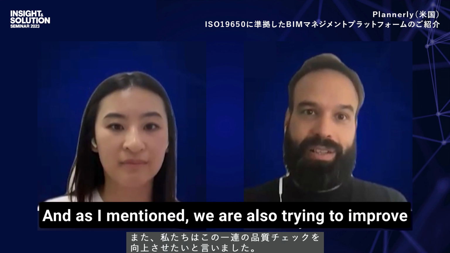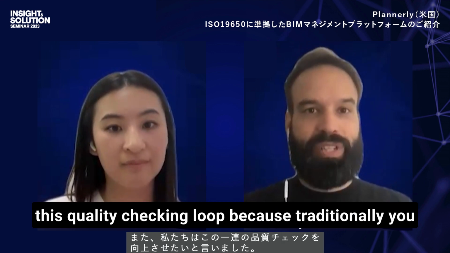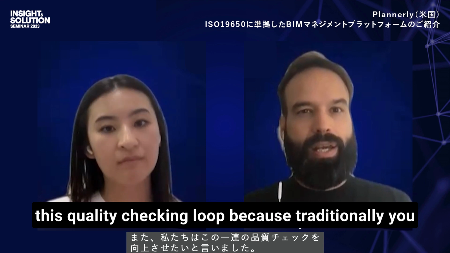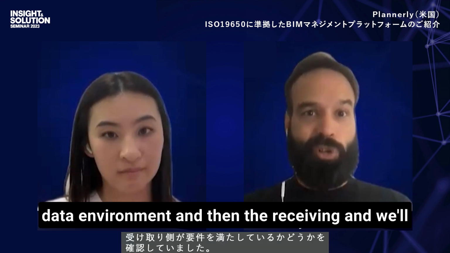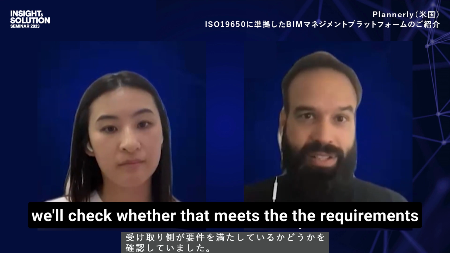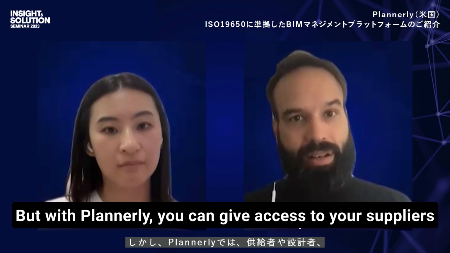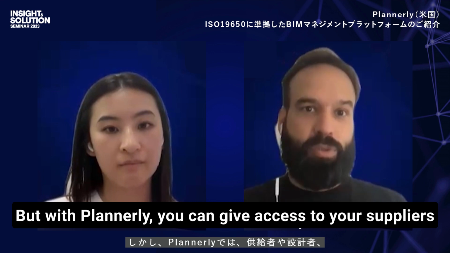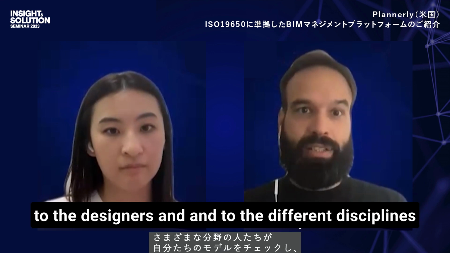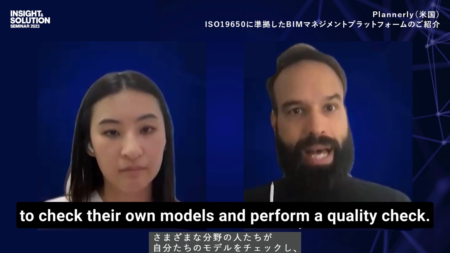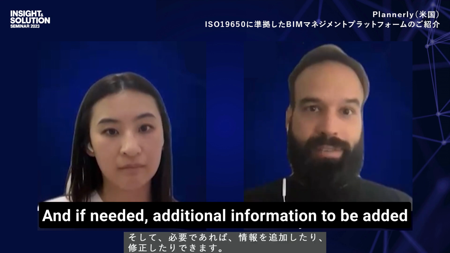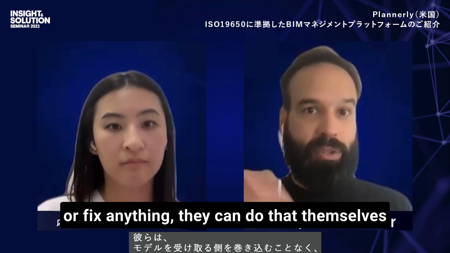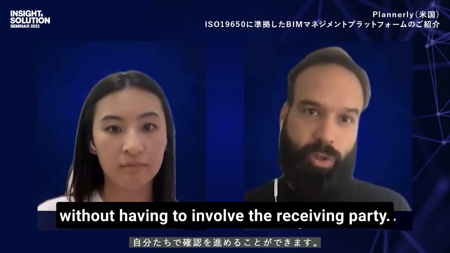And as I mentioned, we are also trying to improve this quality checking loop, because traditionally you could be just posting something on a common data environment, and then the receiving end will check whether that meets the requirements or not. But with Planoly, you can give access to your suppliers, to the designers, and to the different disciplines to check their own models and perform a quality check. And if needed, additional information to be added or fix anything, they can do that themselves without having to involve the receiving party.